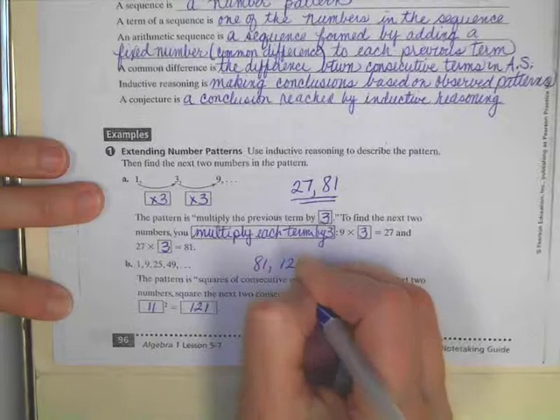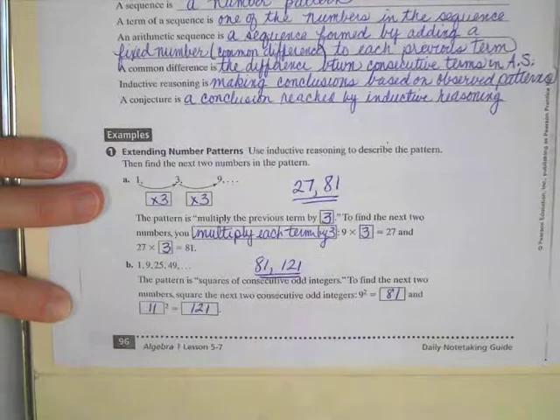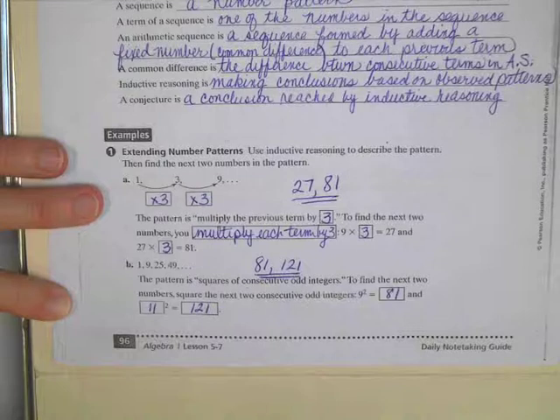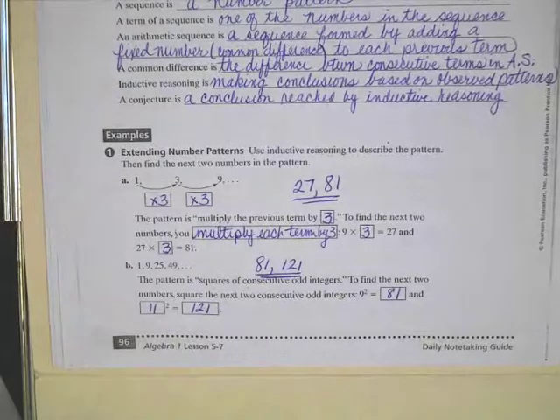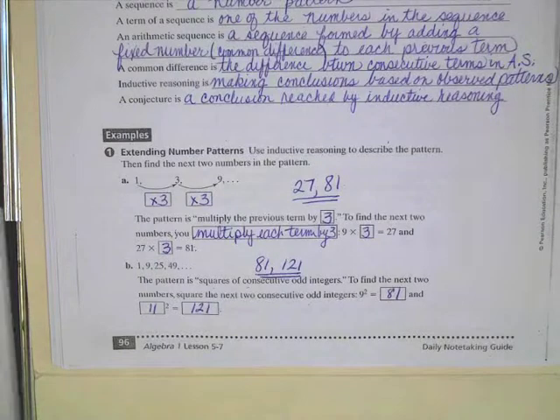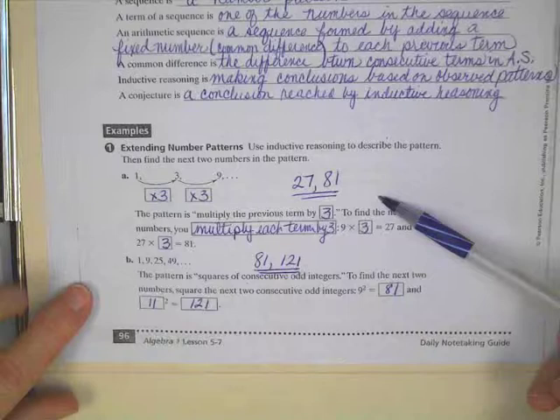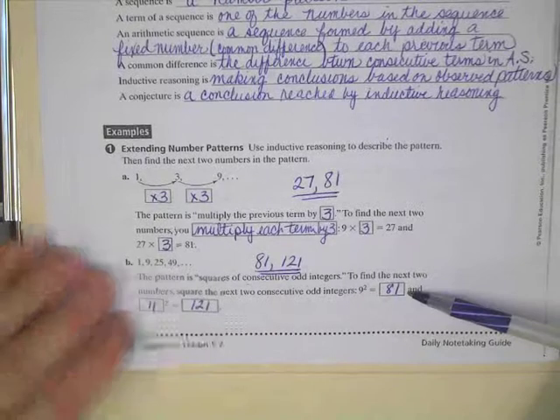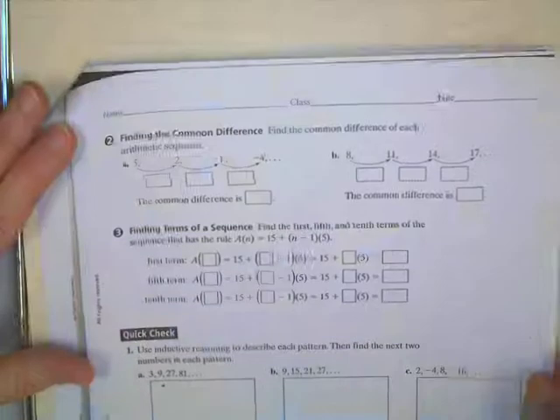So 81 and 121 are the next two terms. Neither of these is an arithmetic sequence because we used multiplication here and powers here.